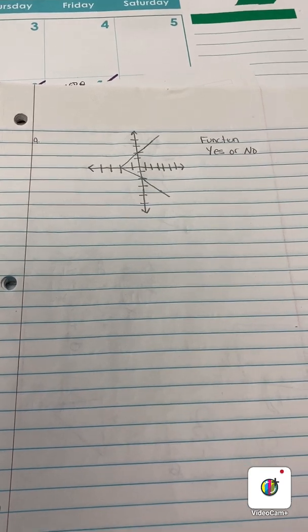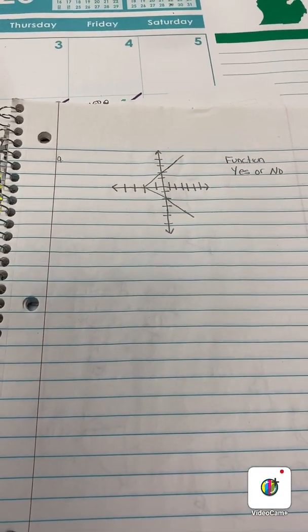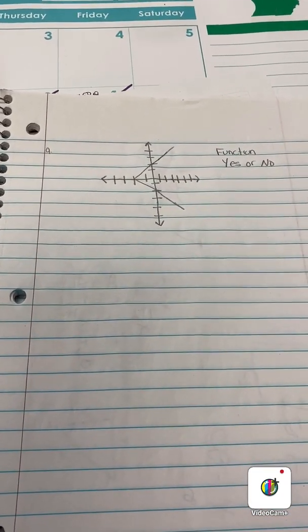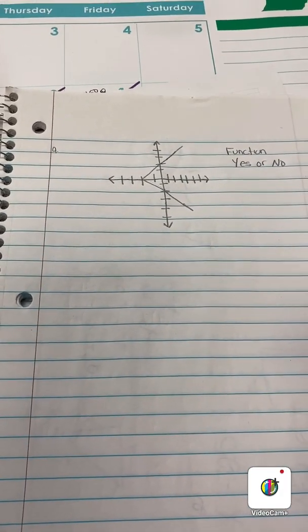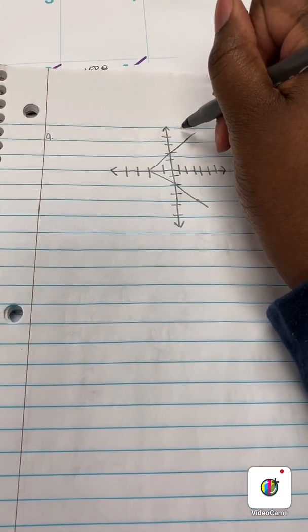For number 9, I have to look at a graph and determine if this is a function or not. Now, I can tell if this is a function by using what we call a vertical line test. I can draw a vertical line down the graph, and if this line touches the graph more than one time, then it is not a function. For example, I have a pen.